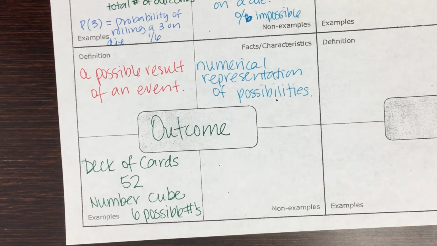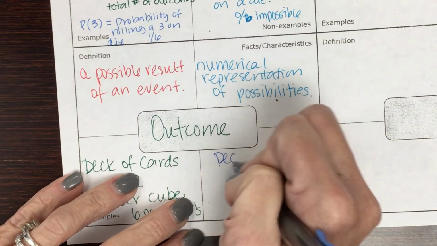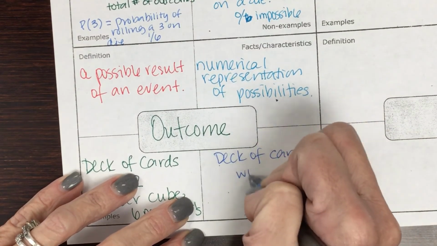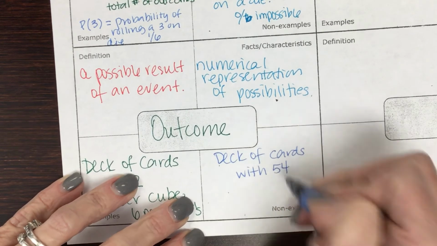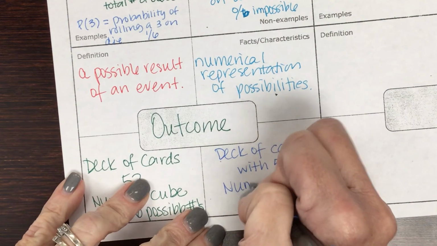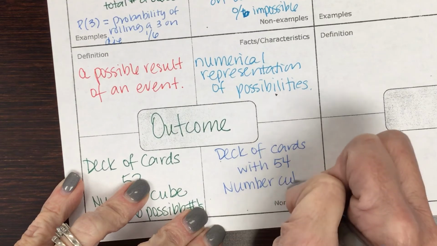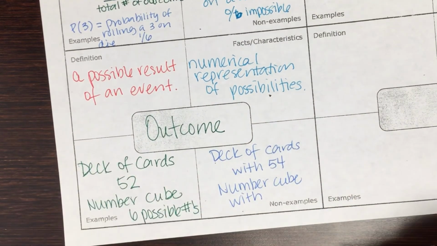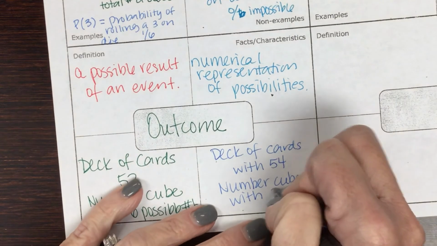Non-examples, a deck of cards with 54 in them, because there's only 52. And a number cube with 3 numbers.